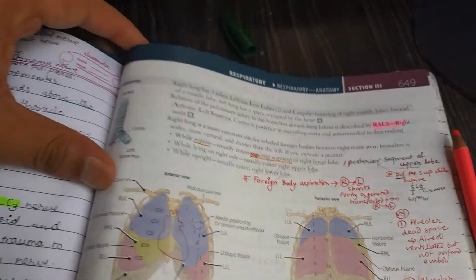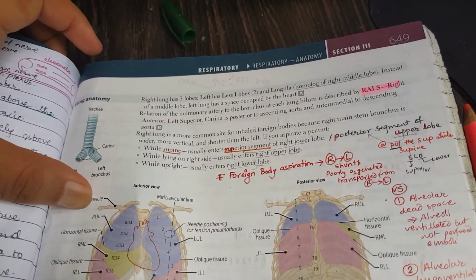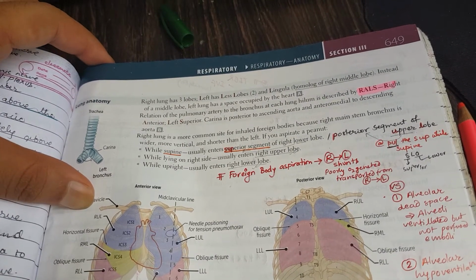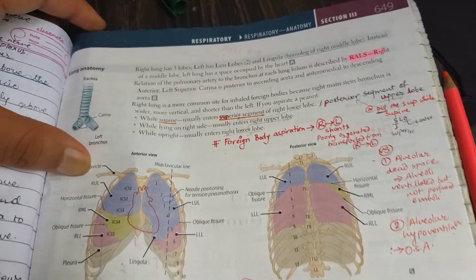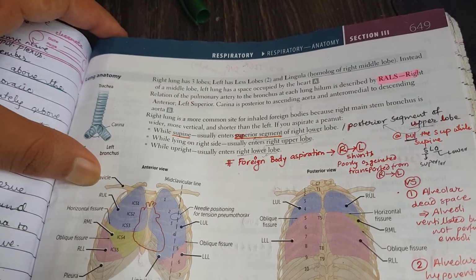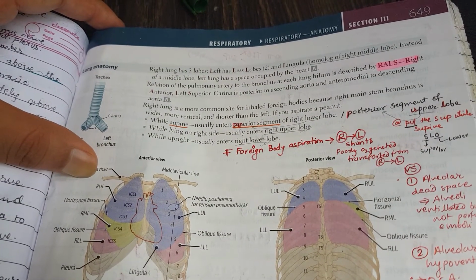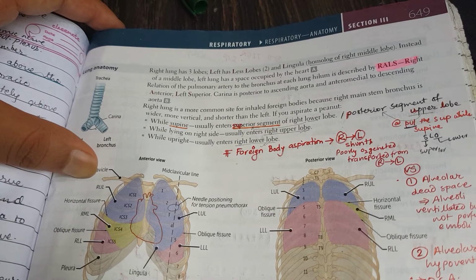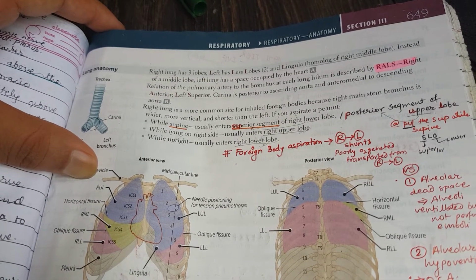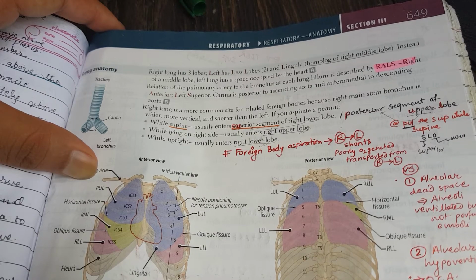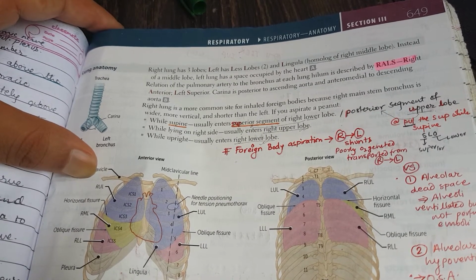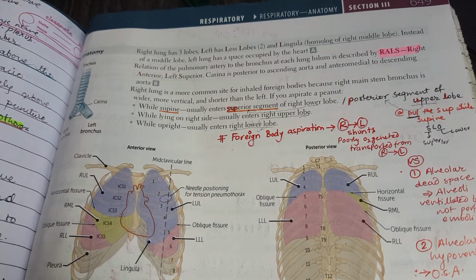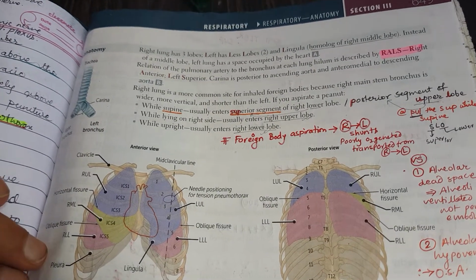Now we will talk about the lung anatomy. Right lung has 3 lobes, remember that. Left has less lobes and lingula, homologous to the right middle lobe. So in left side there is no middle lobe, but only in place of that there is lingula. Okay, the middle lobe of left lung is basically lingula, which is a homologous of the right middle lobe. Instead of middle lobe, left lung has a space occupying structure called heart.